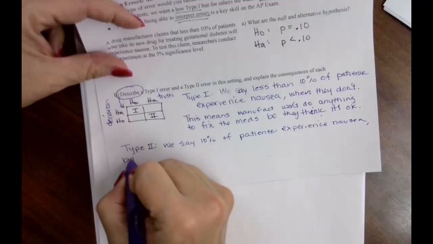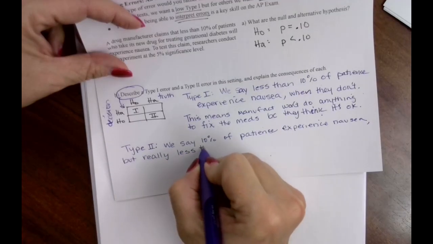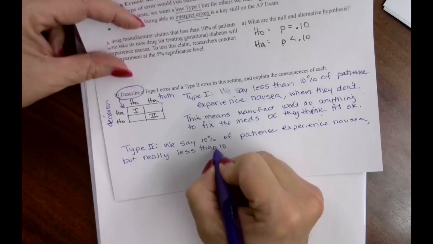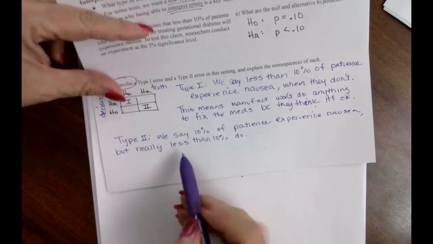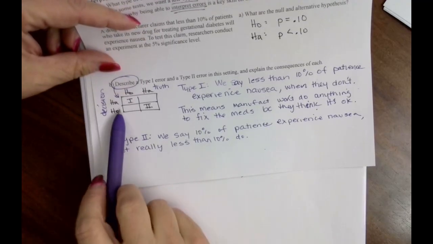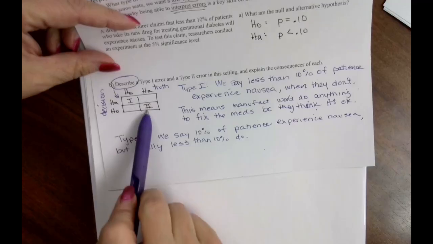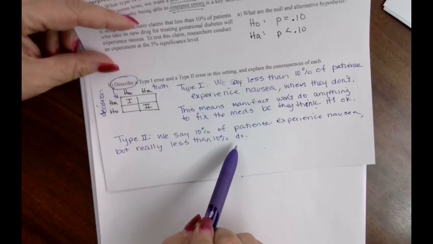But really, less than 10% do. All right, so with this one, we failed to reject, so we said that less than 10% of the patients experience, and the alternative, the truth, is that we should have rejected because really less than 10% do.